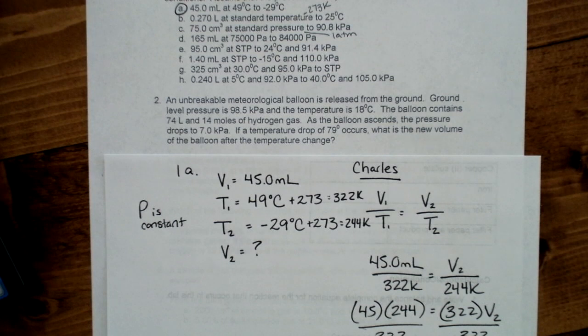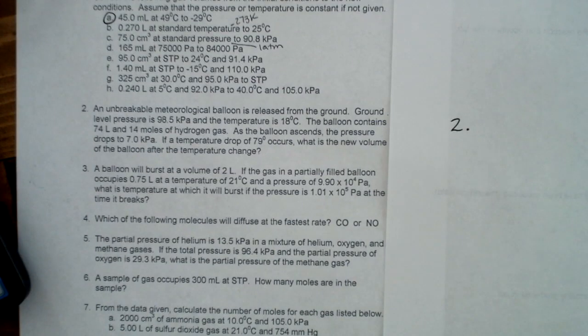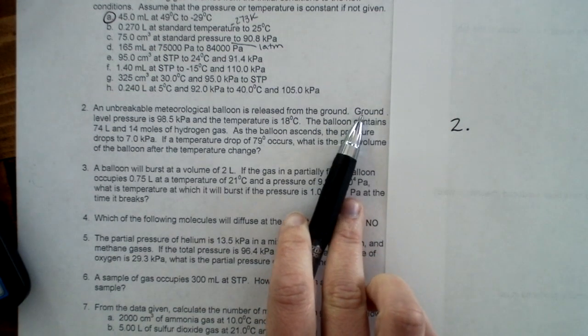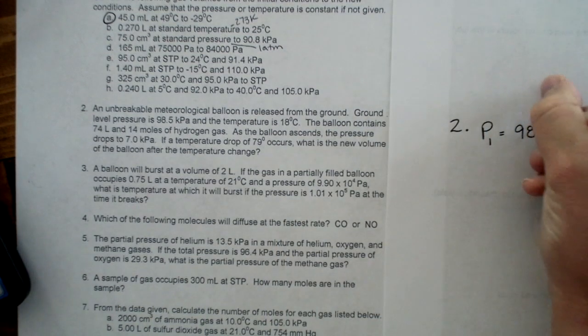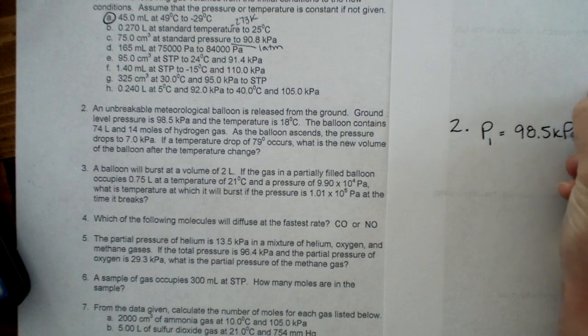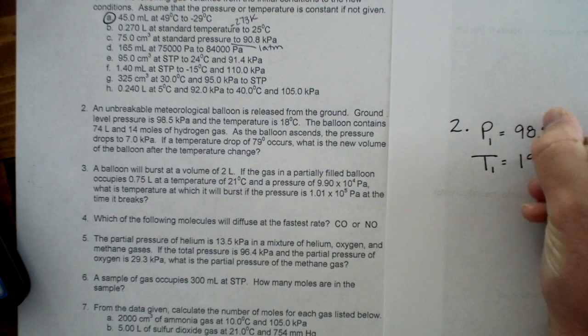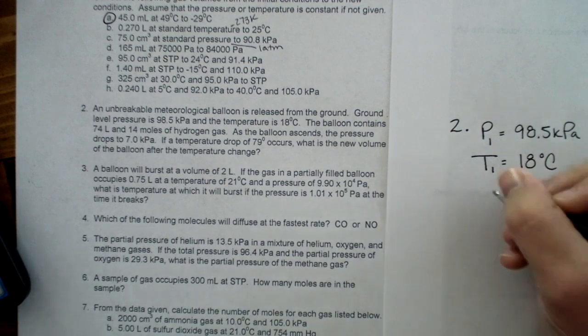Okay, so we're given a lot of information here. Let's try to make sense of everything. So this balloon starts from the ground. So the initial conditions are what we're given about the ground. Ground level pressure, that's going to be P1, is 98.5 kPa. Ground level temperature is 18 degrees Celsius. It says the balloon contains 74 liters and 14 moles of gas.